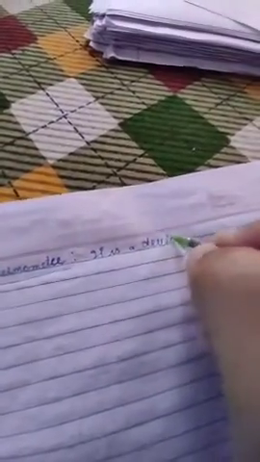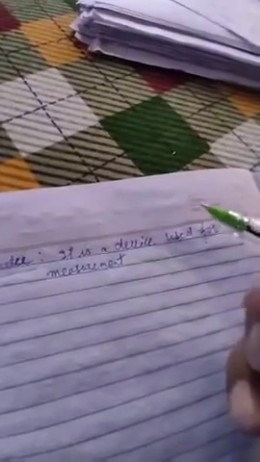You can define it: it is a device used for the measurement of the temperature.